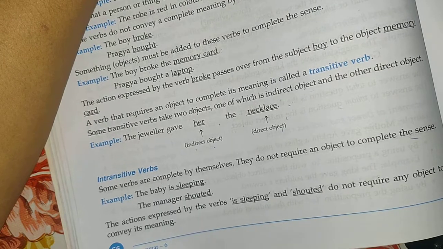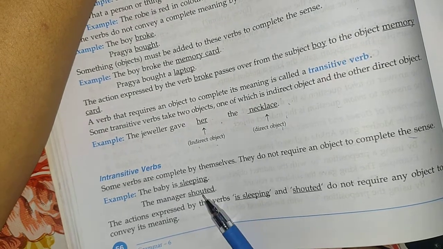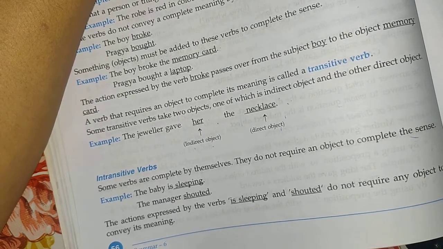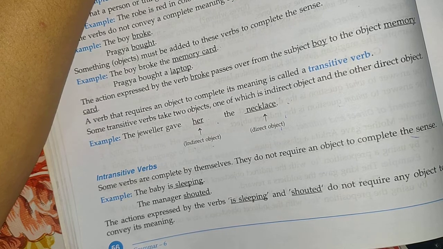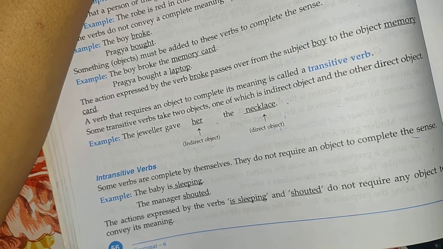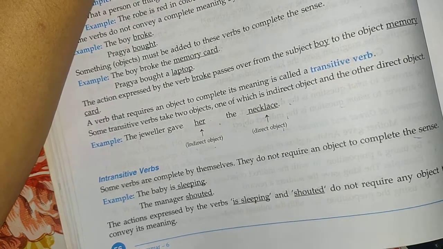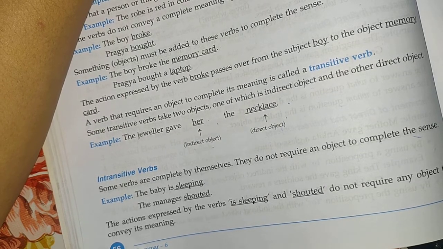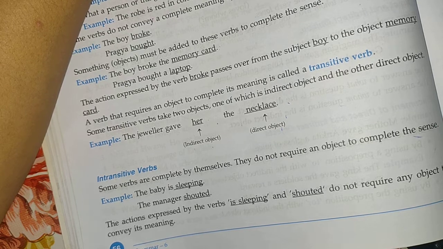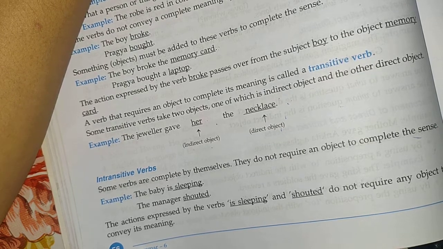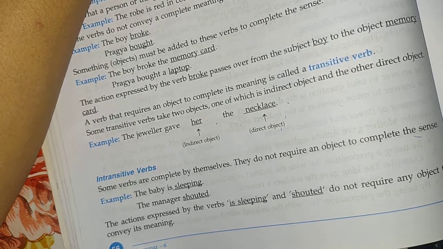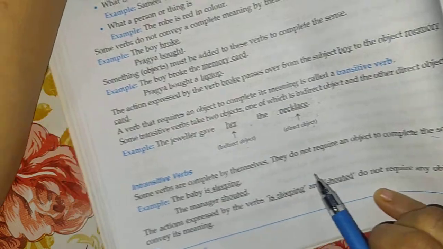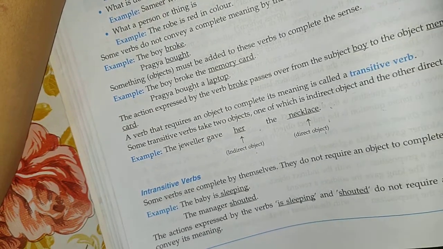Next is: The manager shouted. Now again here, shouted itself shows that he used a loud voice. So we need not know how loudly he shouted or what the intensity of his shouting was. Okay, so the manager shouted.